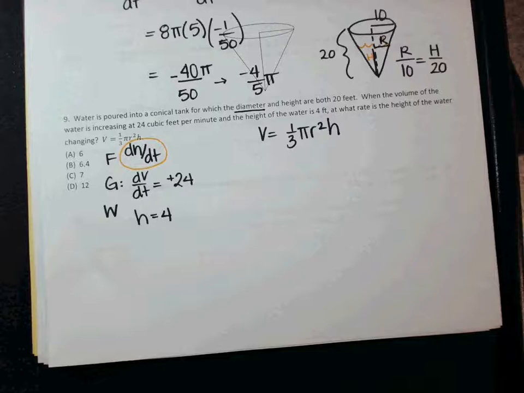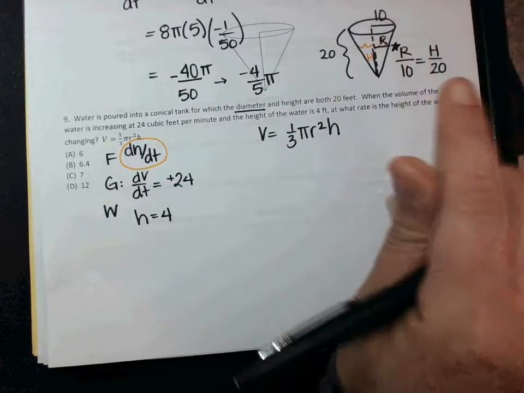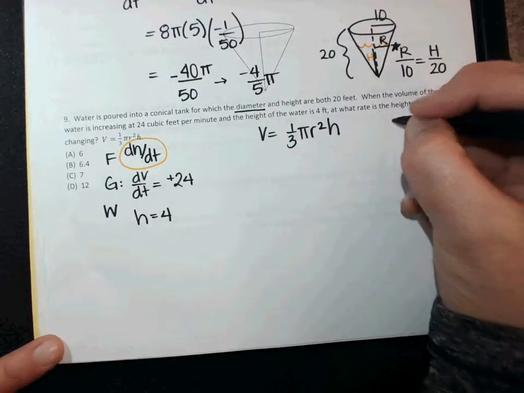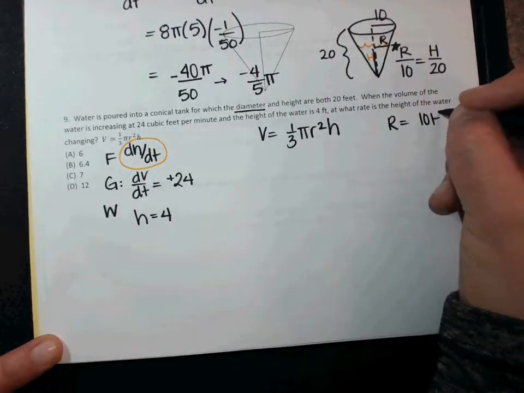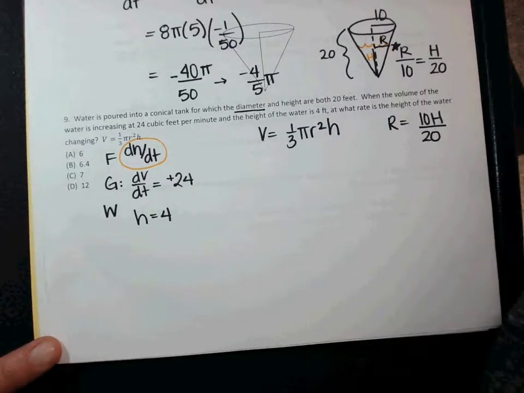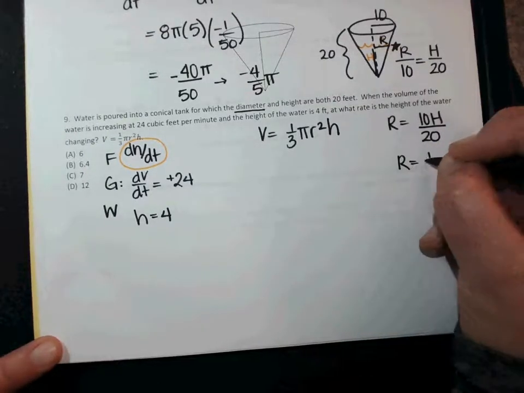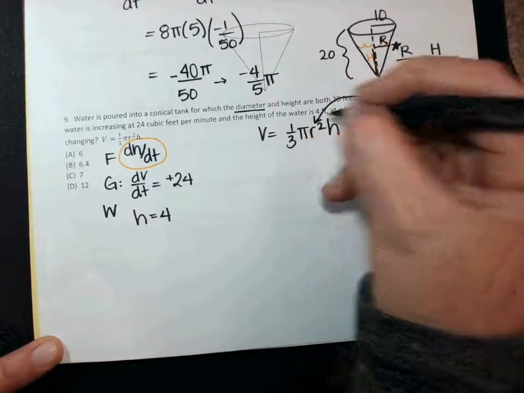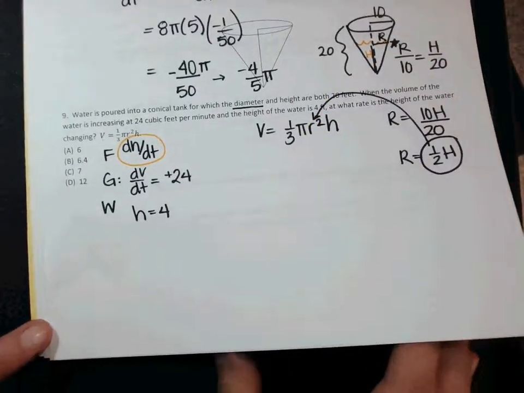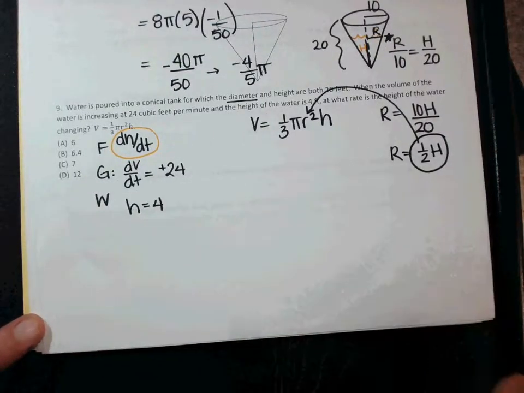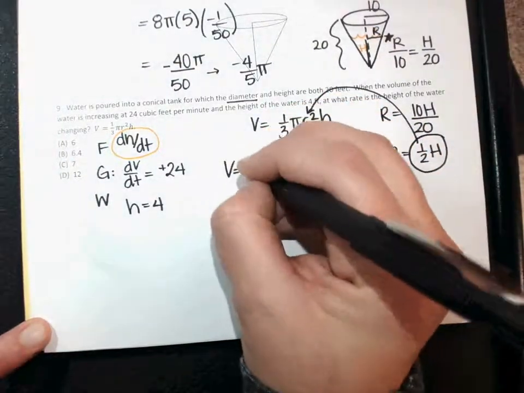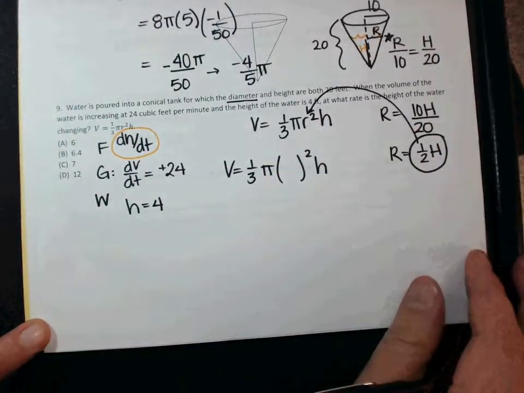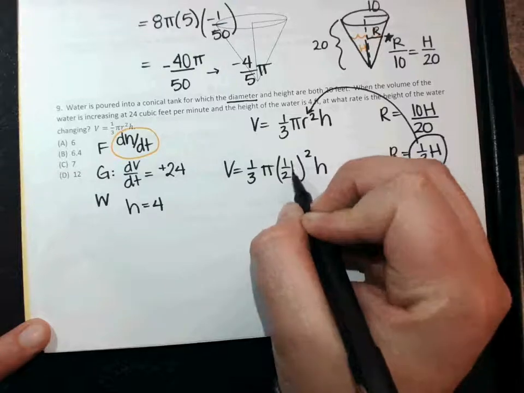And then from here, I'm going to solve for r. So what would I do with this 10 on the bottom? 10h on top. So r equals 10h over 20. Can we reduce that? Let's just make it half of h. And then I would take that, plug it in right there. Now again, why are we doing that? Because we're interested in h, we don't care about r, and we don't know anything about it. So it'd be 1/3 pi r squared h, and then where my r was, I'd put a half h in.